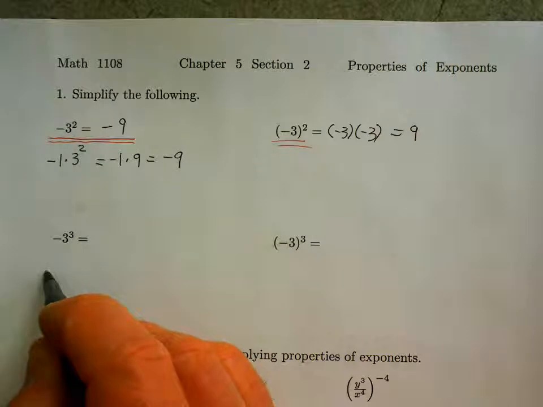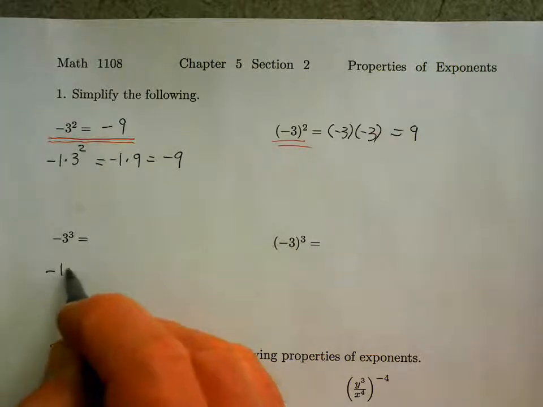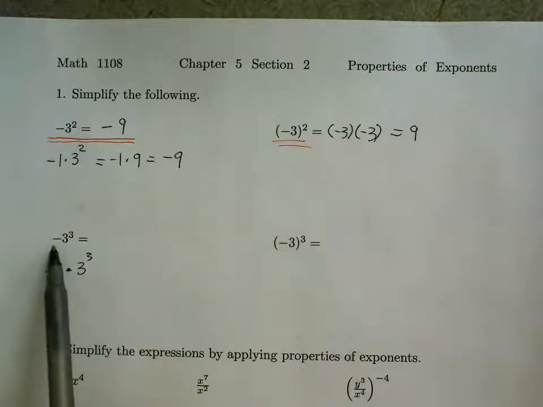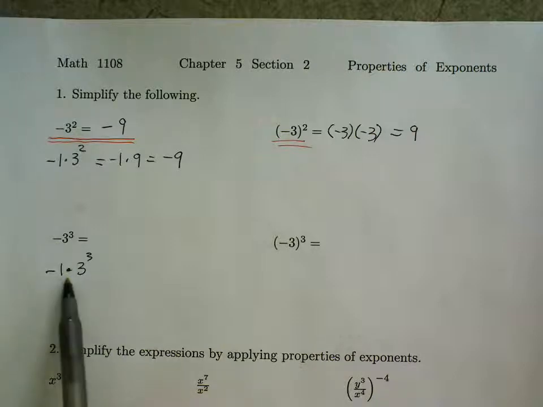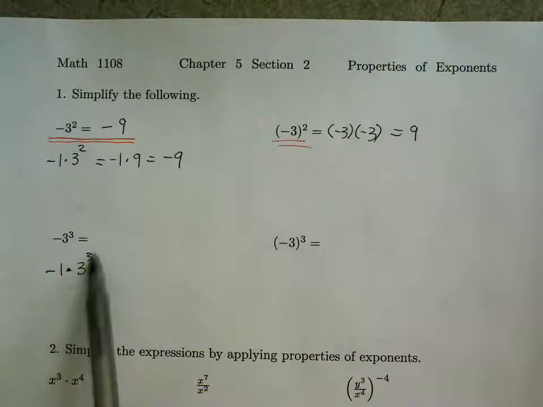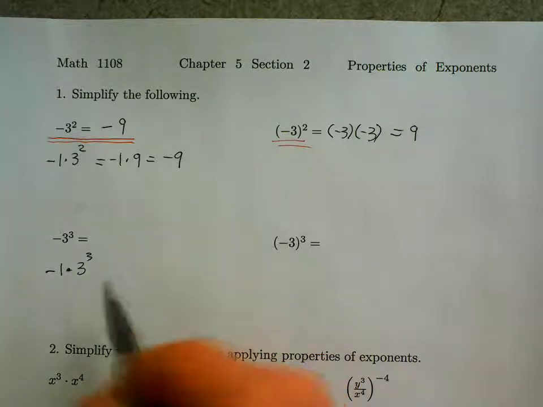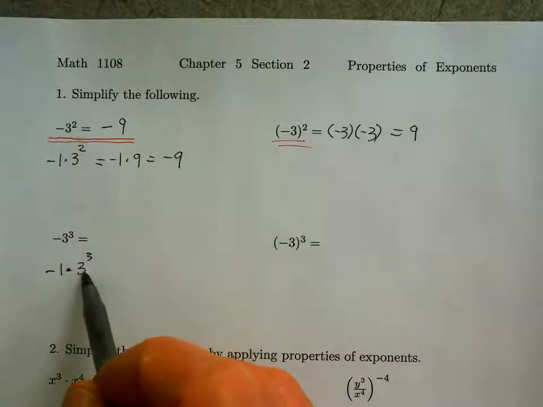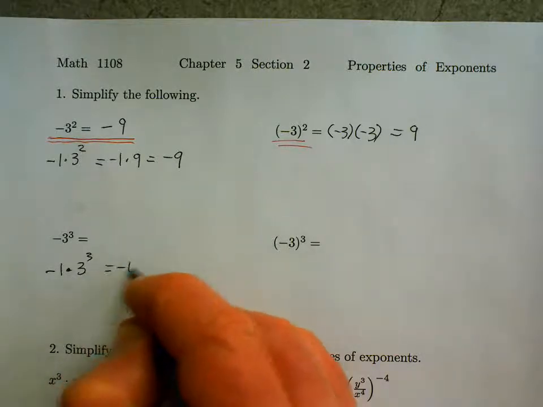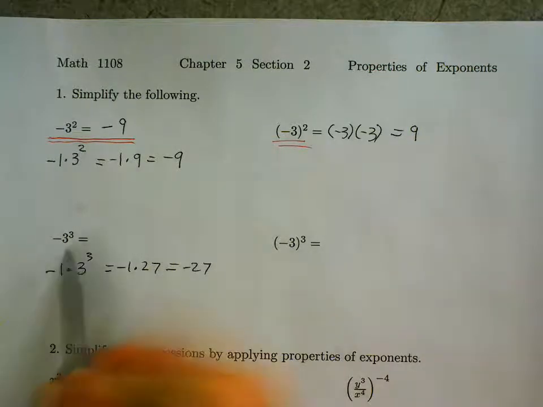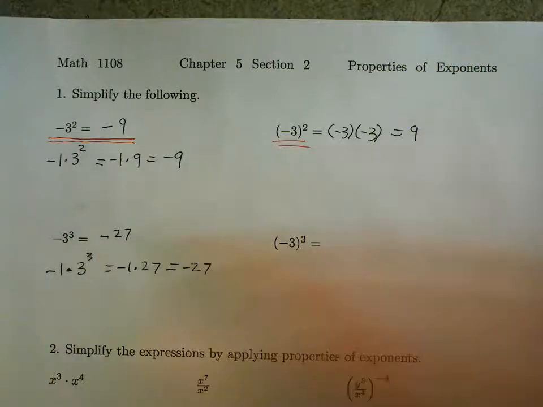So you can interpret it as negative 1 times 3 to the third. You don't have to write it. Just remember that if there's not parentheses around the number negative 3, then we're going to evaluate 3 to the third first and then multiply it by negative 1. So 3 to the third is 27, and then negative 1 times 27 is negative 27. So the negative of 3 to the third is the negative of 27, or negative 27.